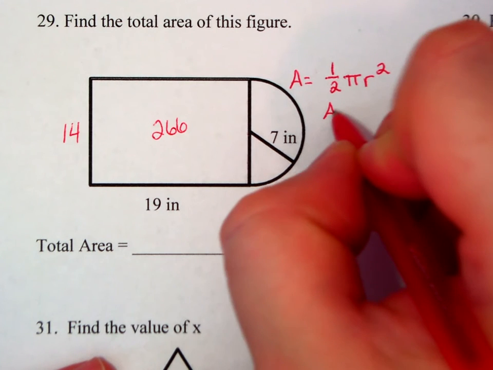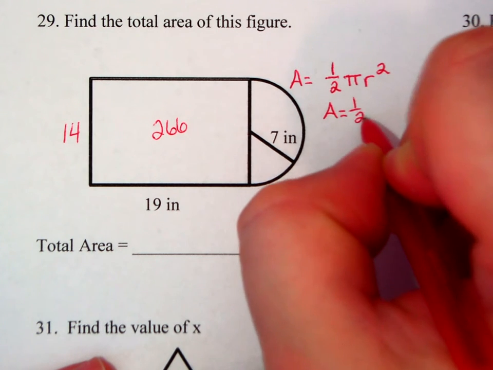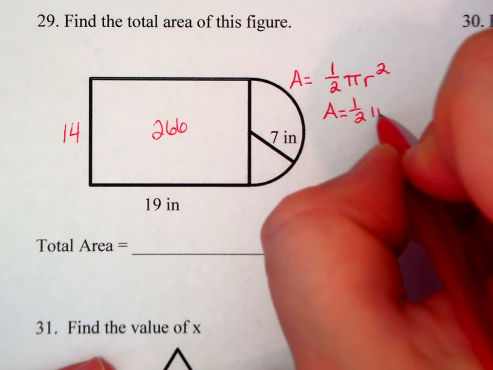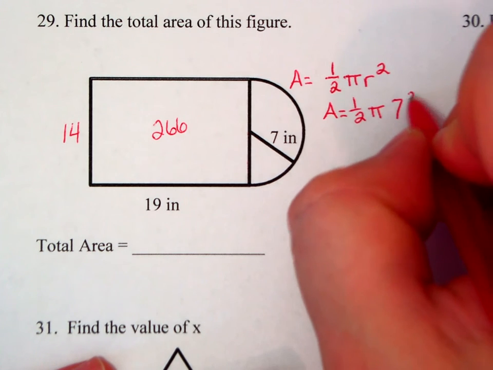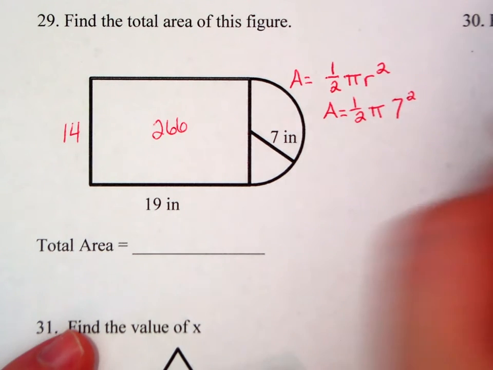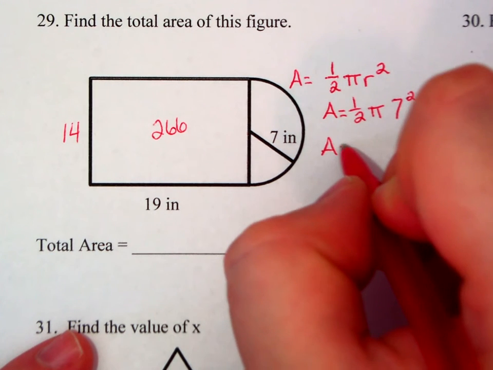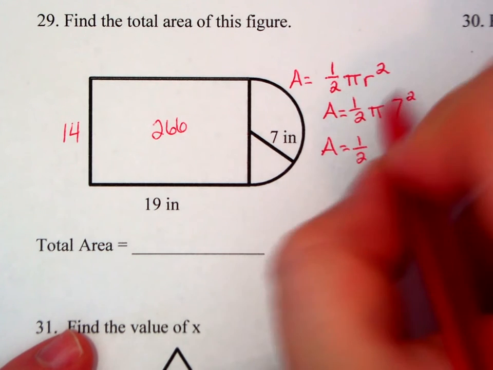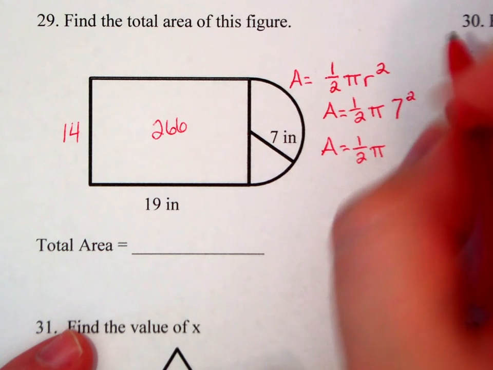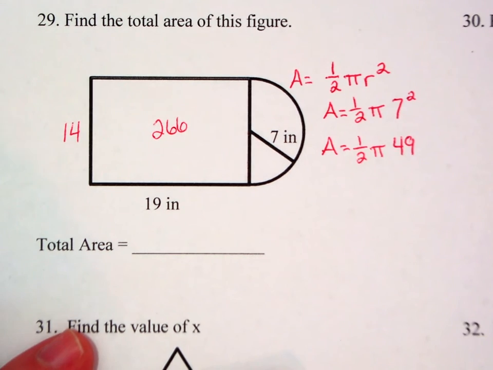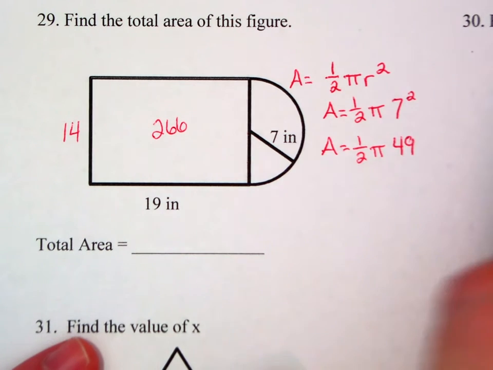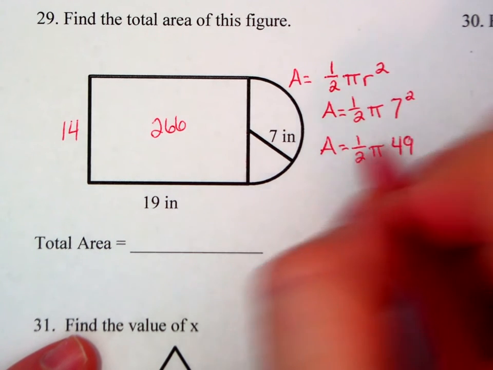So let's continue. Area equals 1/2 now. Pi times 7, which is my radius, squared. Let's keep simplifying. Area equals 1/2 pi, 7 times 7 is 49. Let's rearrange this a little bit because we can.